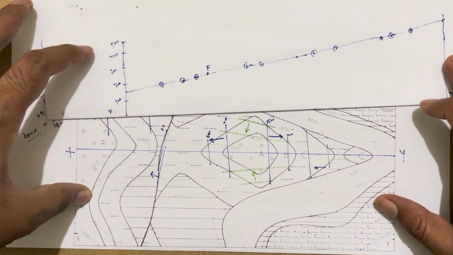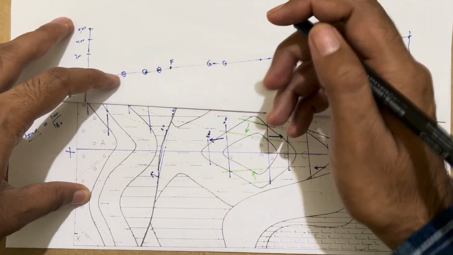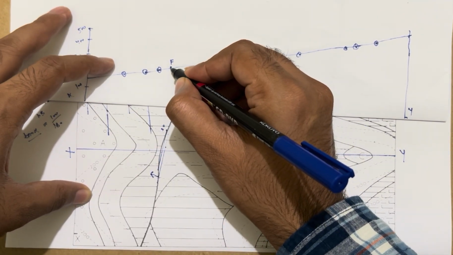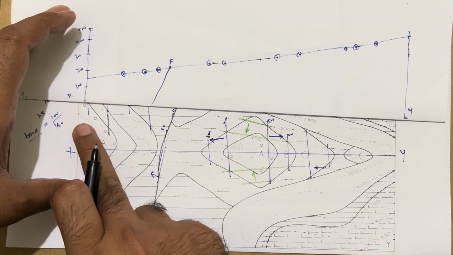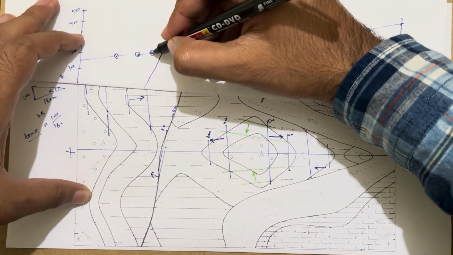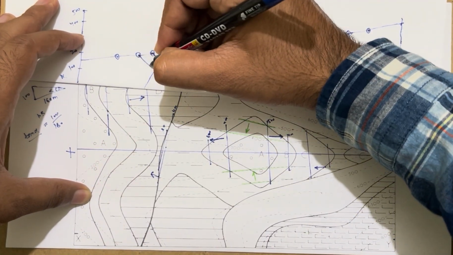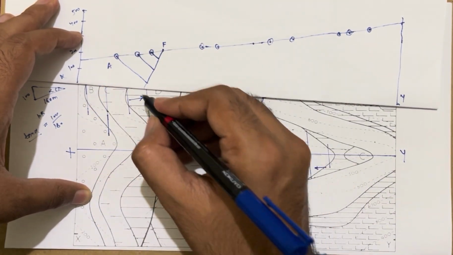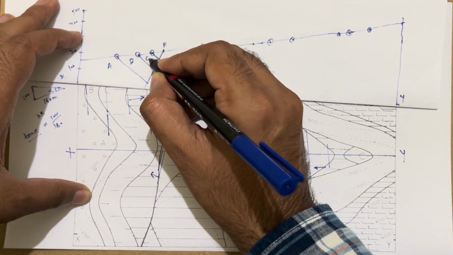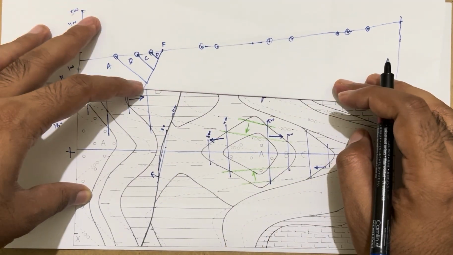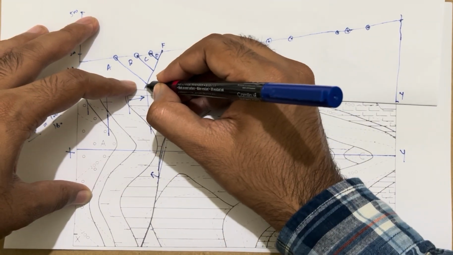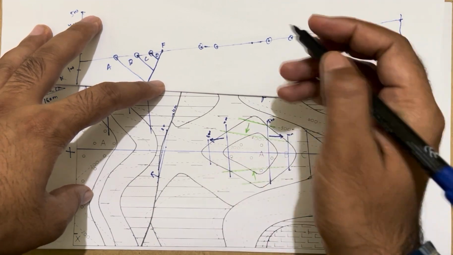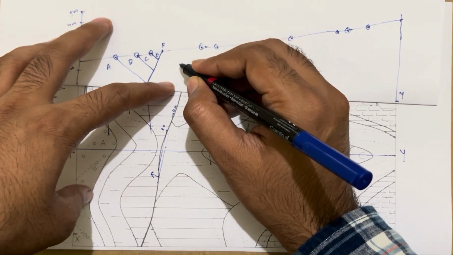Okay, so this strata is dipping this way and this fault is dipping this way, no? It is a trace of the fault, okay. And this strata is dipping toward this way, toward our east. This is our A, this is our B, this is our C, this is our D, okay. This is our fault, okay. And we look at this part, this strata is dipping toward this side, okay.